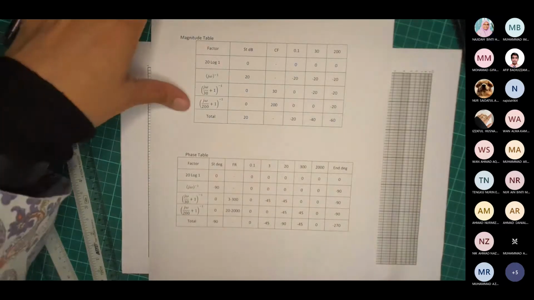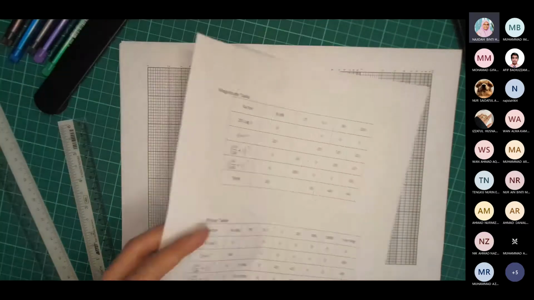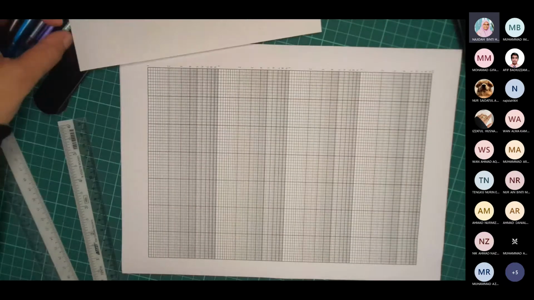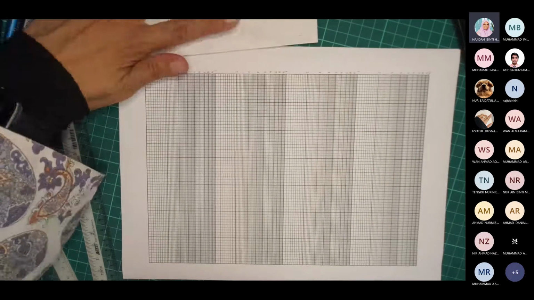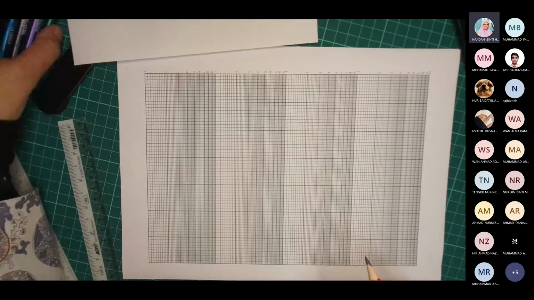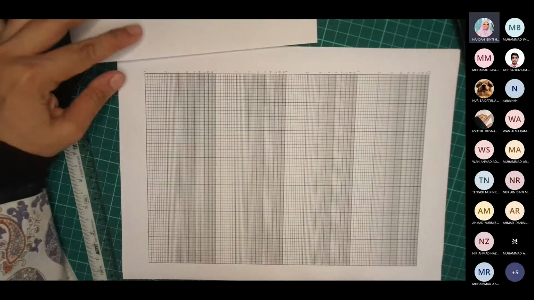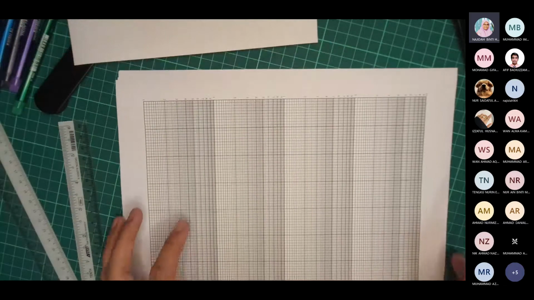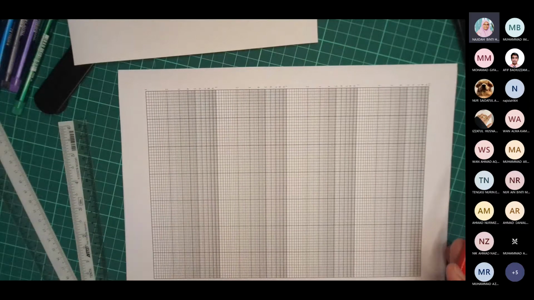Okay, alright. So let's start our plotting. Refer to your magnitude plot. I have the magnitude plot and the Bode table in front of me. First, make sure you use the correct orientation as I mentioned previously.